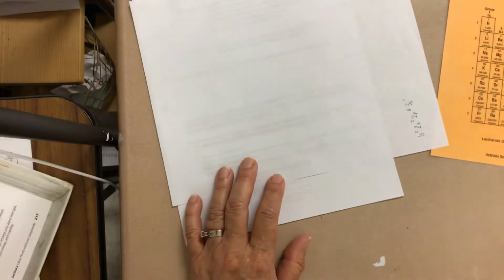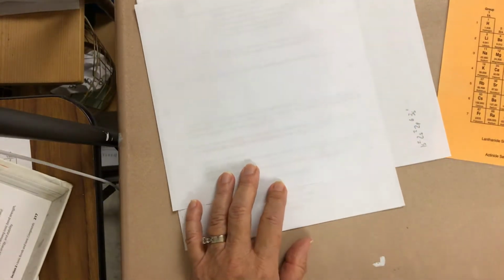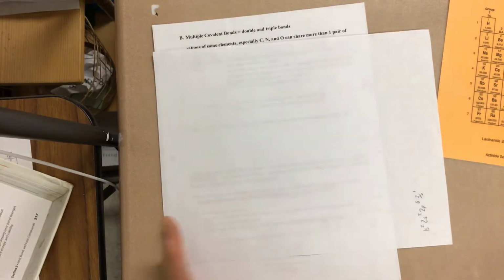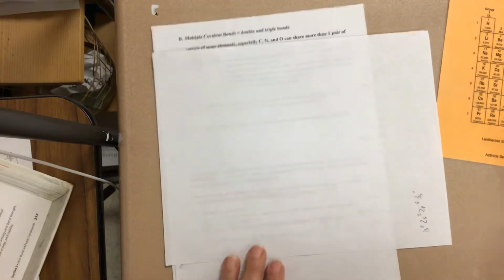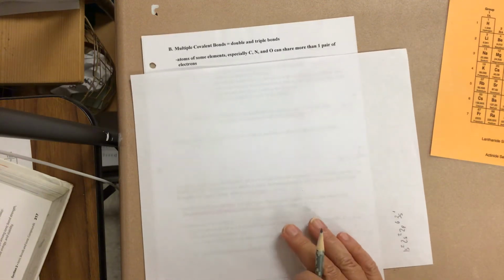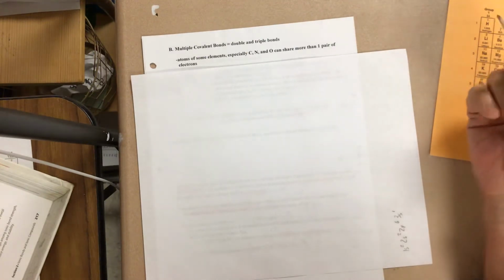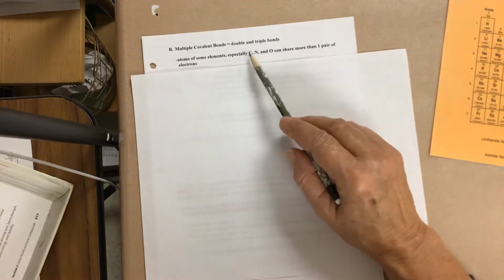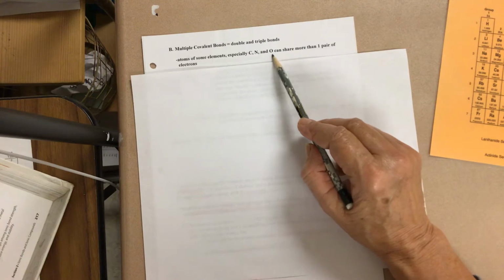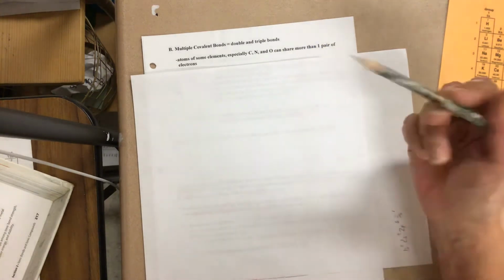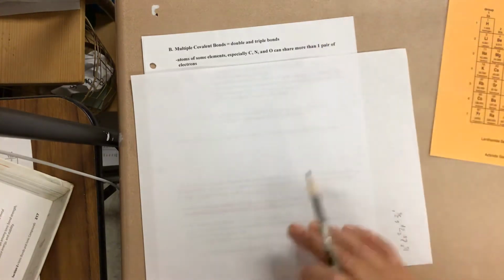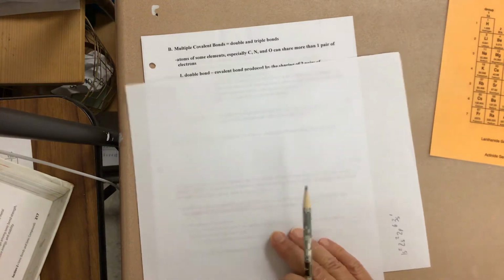Okay, sometimes compounds will form multiple bonds to satisfy their electron requirement, for lack of a better word, and multiple bonds are going to be double and triple bonds. There are certain elements that tend to form double bonds and triple bonds more than other ones. So if you've got carbon, nitrogen, and oxygen in your formula, then think that could be making a double or triple bond at some point in the drawing.